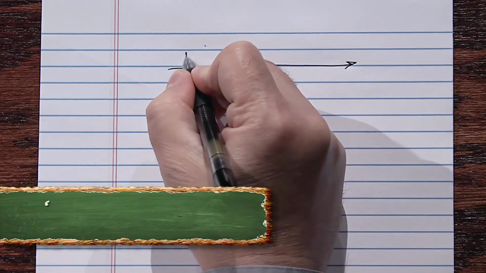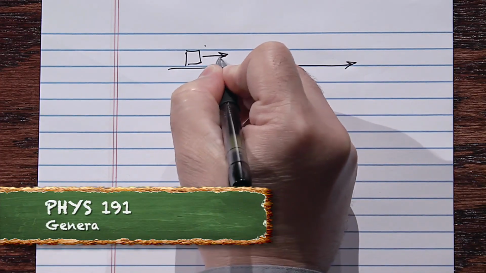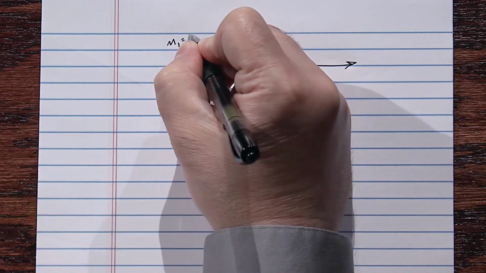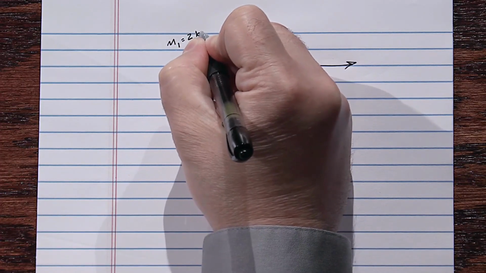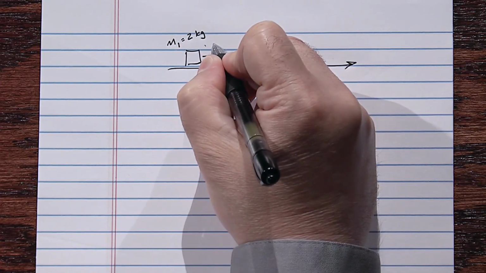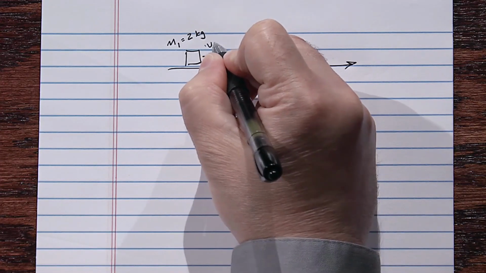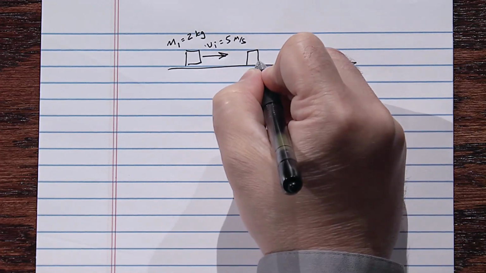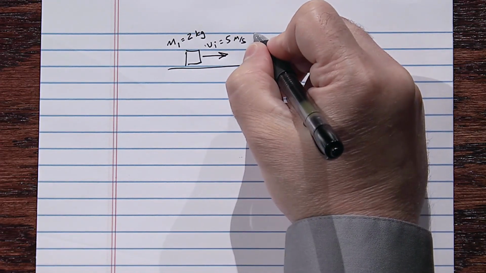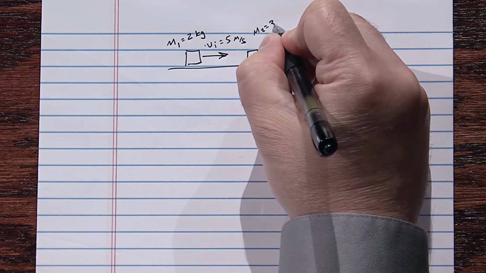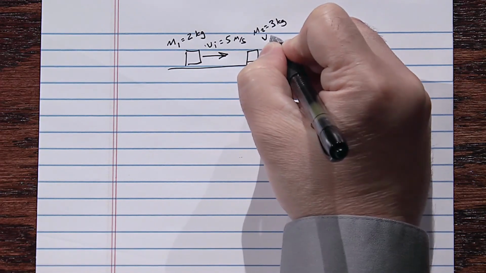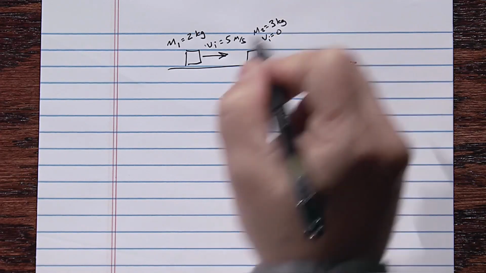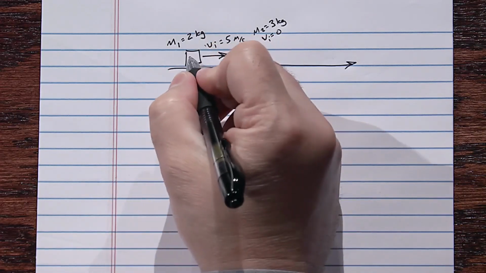Let's have an object moving in the x direction. Let's give it a mass. Mass 1 will be 2 kilograms, and we'll say that it's moving at a speed of 5 meters per second. And we have another object, mass 2, we'll call that 3 kilograms, and its initial velocity is 0, so it's initially at rest.